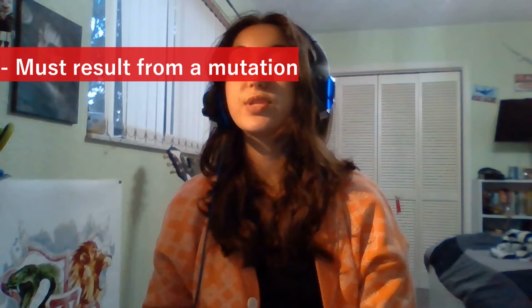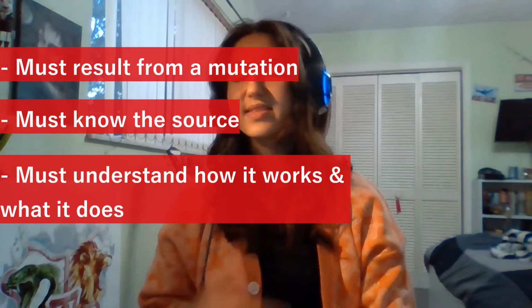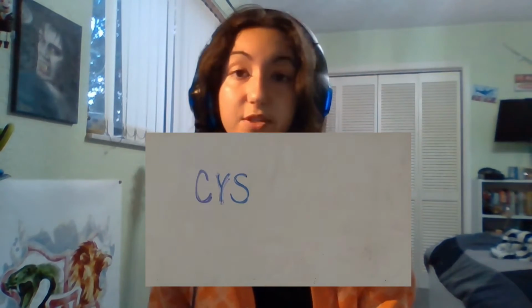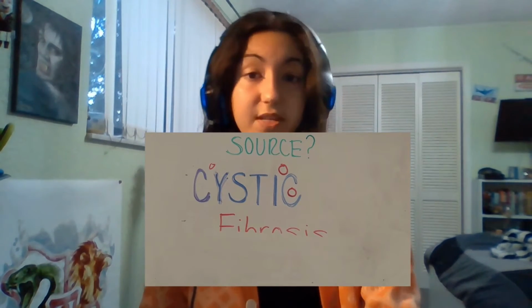We must also understand the source of the disorder as well as understand how it works. This is why gene therapy is feasible for treating something like cystic fibrosis, for example, as adding a normal copy of the gene will fix the problem. And it's actually feasible to deliver the gene to cells of part of the affected tissue, mainly just in the lungs via inhaler. So, what's the source of this disorder?